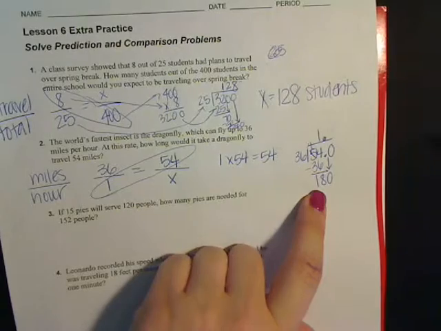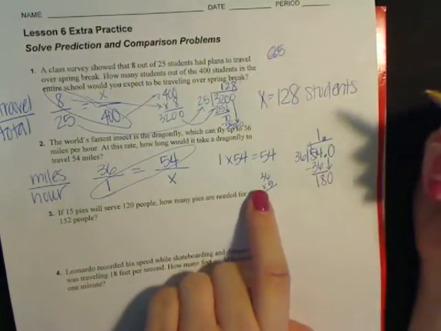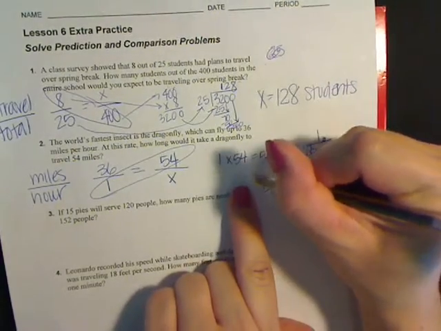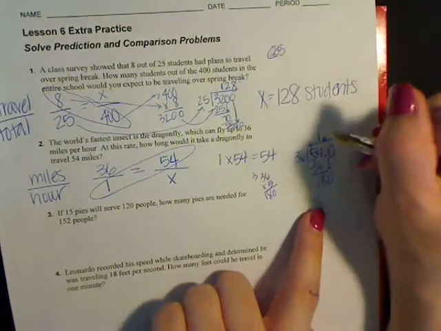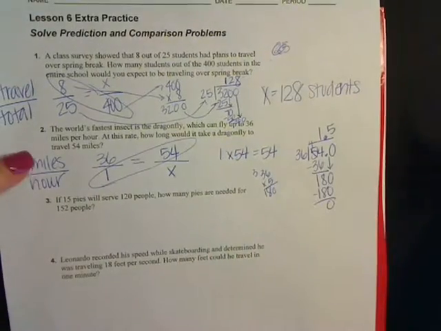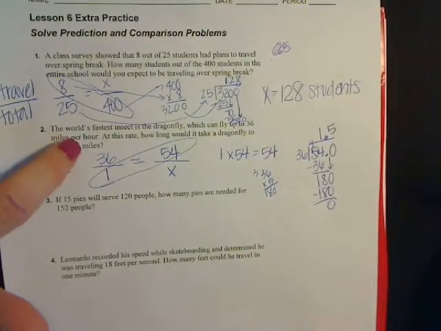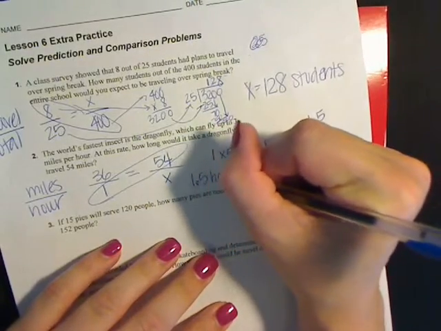36 will go into 180. I don't know how many times off the top of my head, so I'm just going to pick something. Times 5. 5 times 6 is 30. 5 times 3 is 15. Plus 3 is 18. So there we go, perfectly. So how long would it take the dragonfly to travel 54 miles? 1.5 hours.